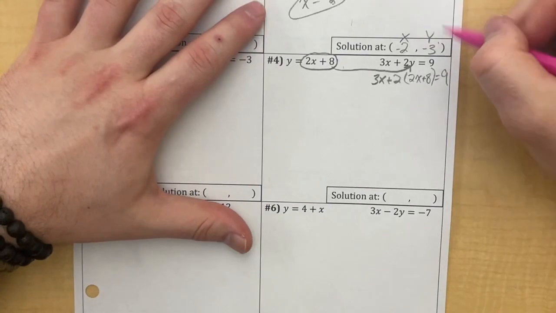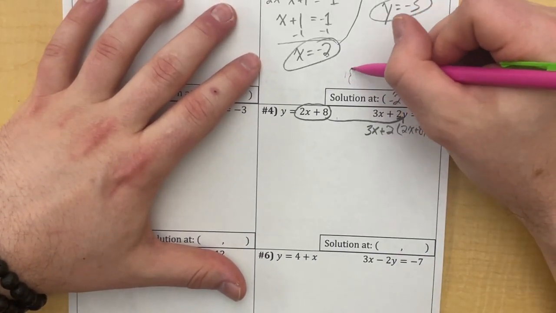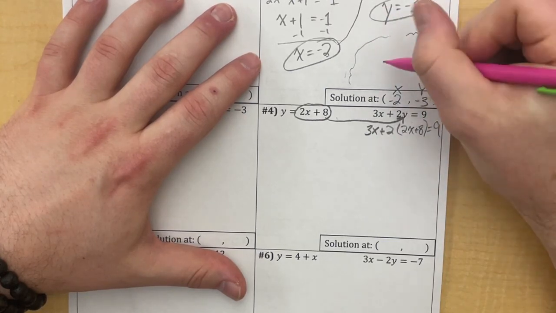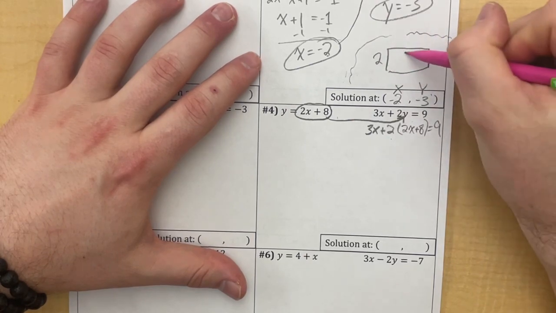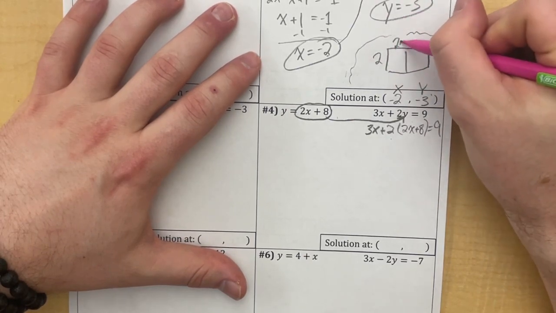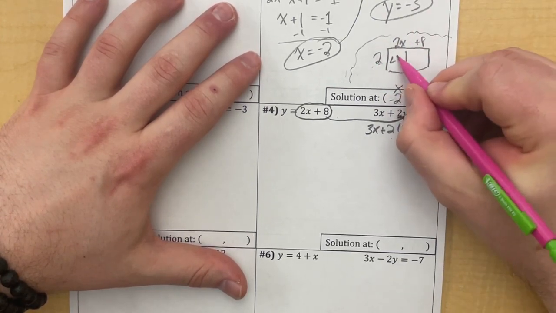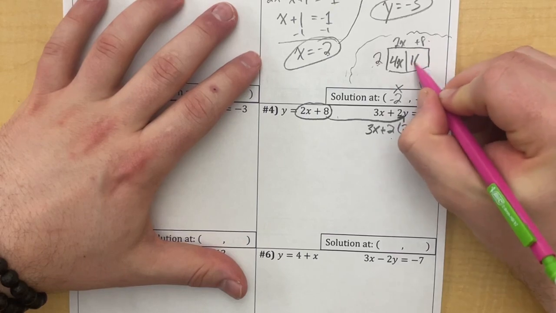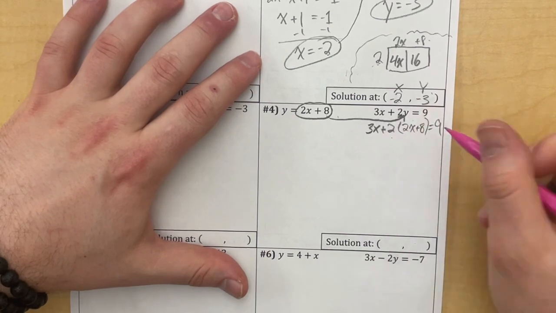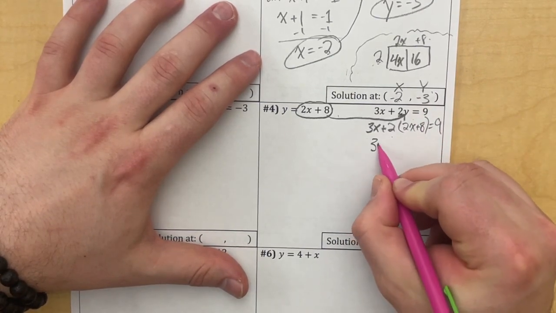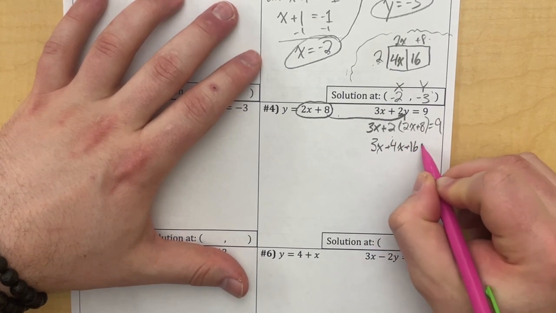Again, there's plenty of space, so if you need to, I can draw on the side here. So what I'm going to do is use this little bit of space right here to show my distributive property. So I'm going to say, okay, I have 2 on the outside, draw my box, and then on top, I have 2x and +8. Multiply these two together, so I have 4x, and then 2 times 8 is 16. Again, be mindful of those positive and negative signs for yourself. So now I can write underneath, I have 3x plus 4x plus 16 equals 9.